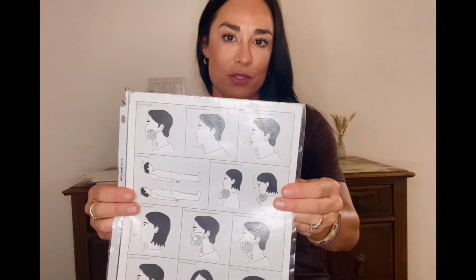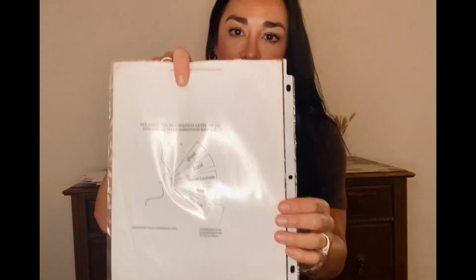I also like to demonstrate it for them, but this is very helpful as well. Since I am LSVT certified, I do keep relative voice loudness levels just for patients with Parkinson's, or if I feel they'll benefit from an LSVT-based program.